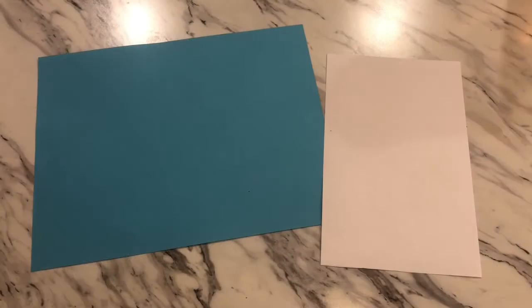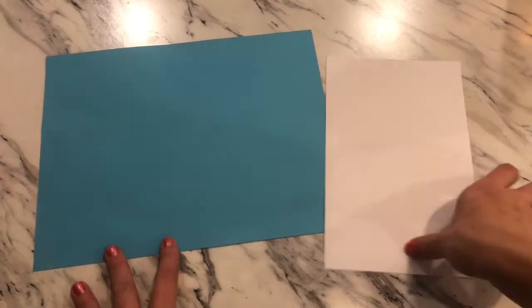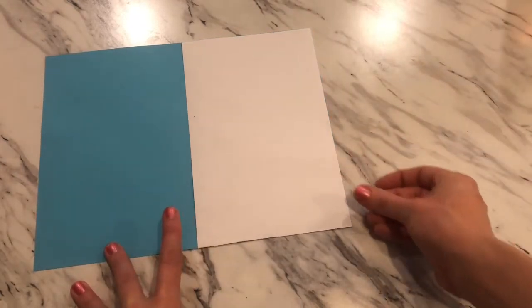All right, to get started on our project, you are going to get 2 sheets of paper. You're going to get a half sheet of white paper and a full-size sheet of colored paper. This is going to be the color of your choice from our available options, and we will be eventually gluing this down so it will take up half of the page. You should have a half and half design.